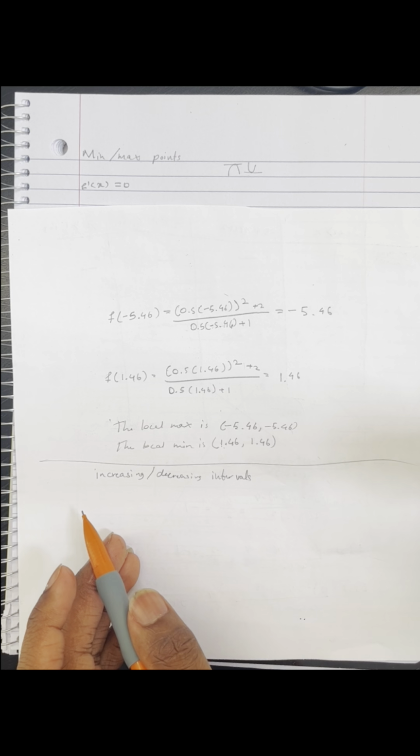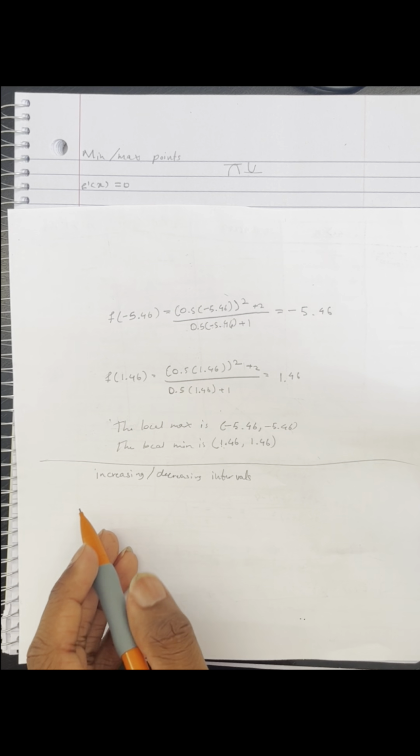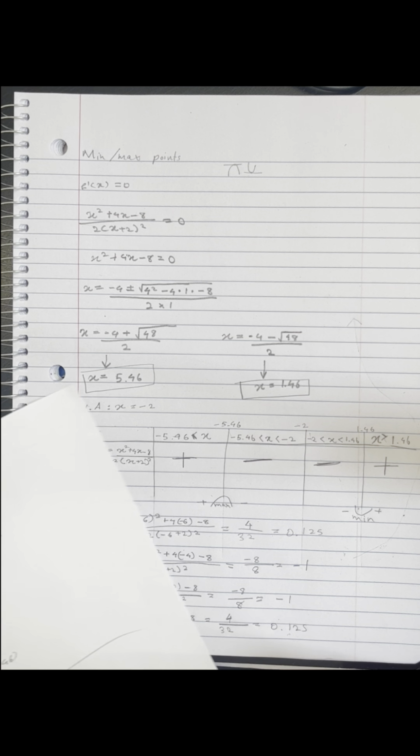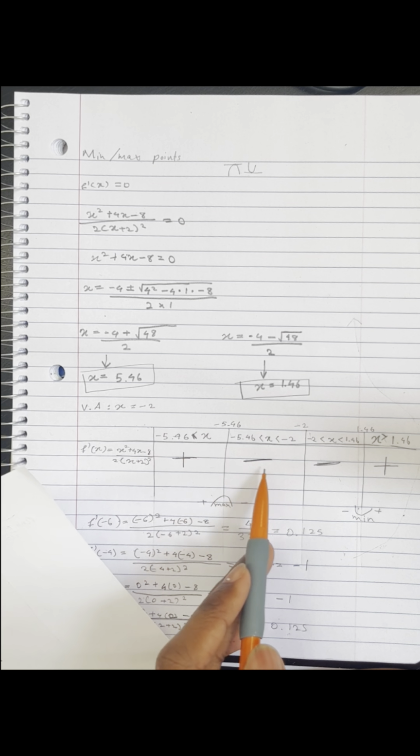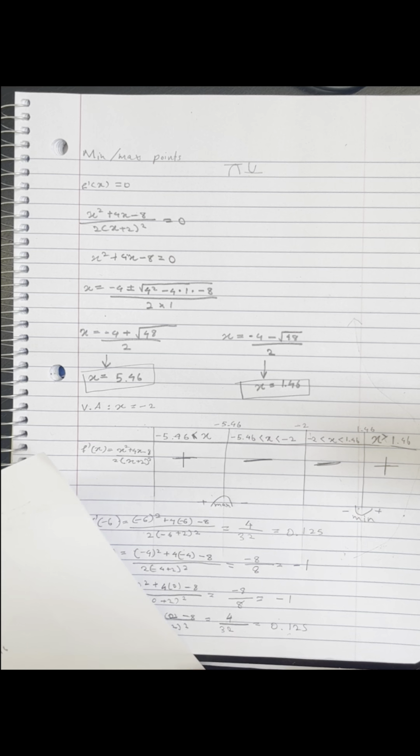Now, increasing, decreasing intervals. So, as you can see here, this is increasing, and this is decreasing, decreasing, and increasing.